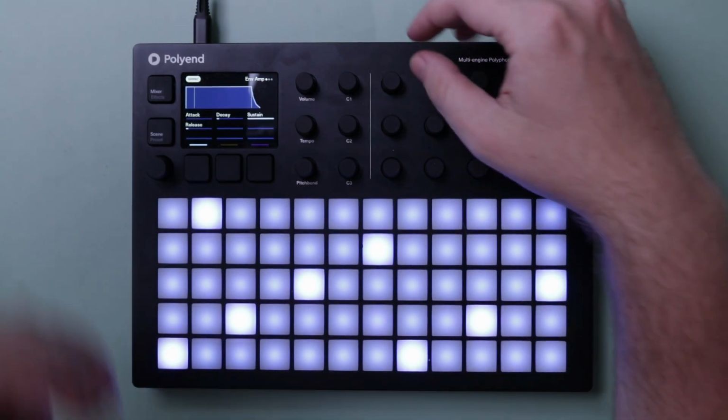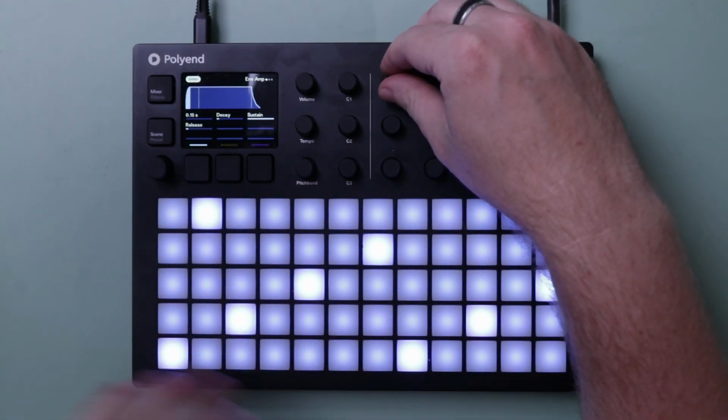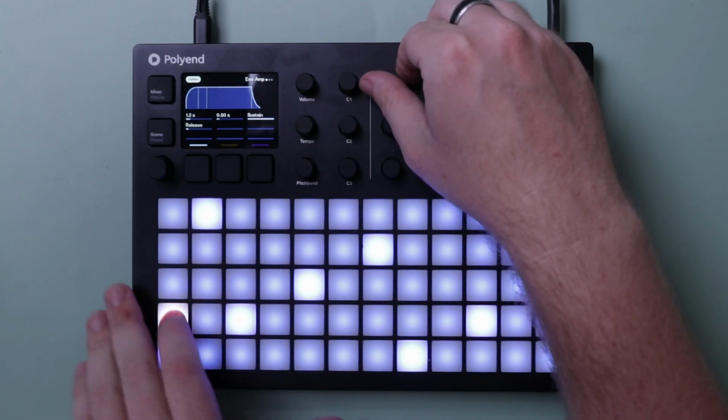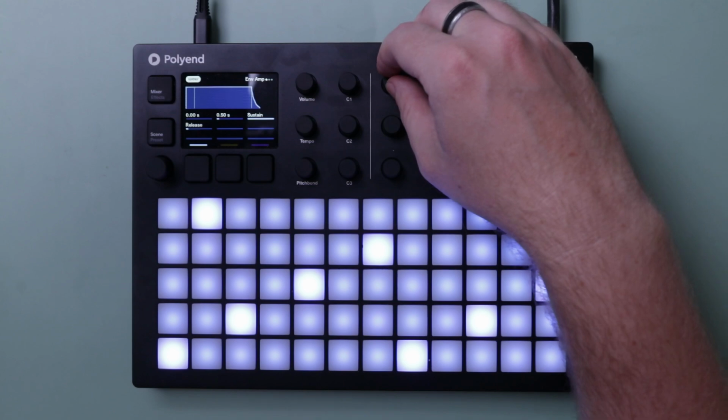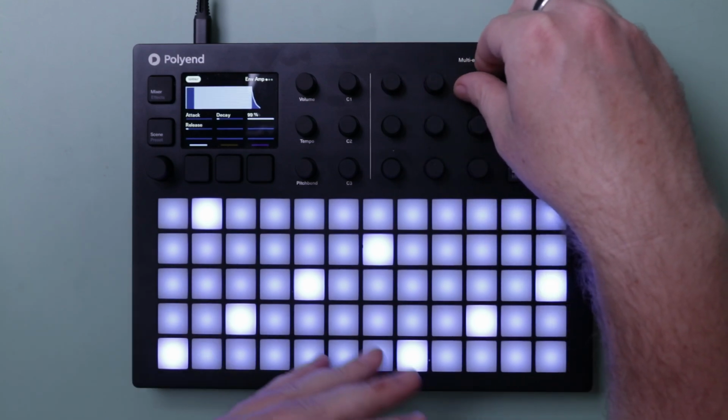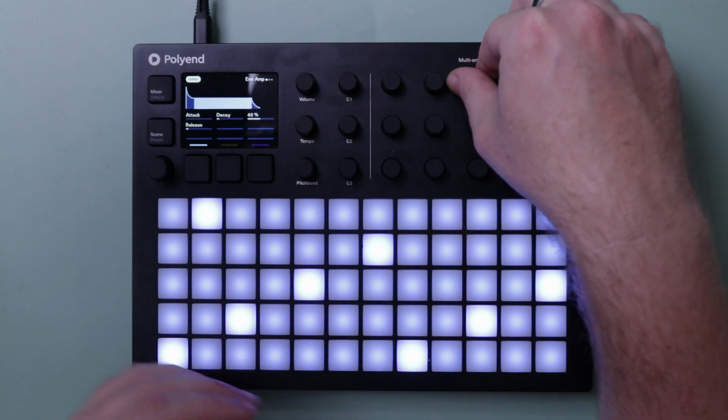So if you're not familiar, you got attack, which is like the ramp into the sound. So if we have such a long number, it's going to take a while. So really good for pads, or you have a really short one for plucky sounds. Your decay is sort of like how it comes down to the sustain level. So we can adjust that.